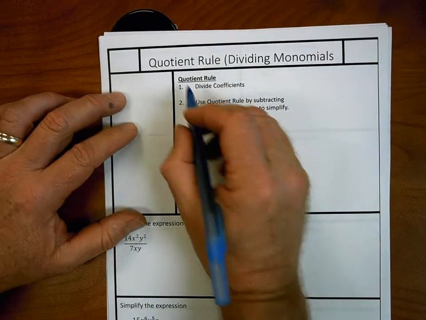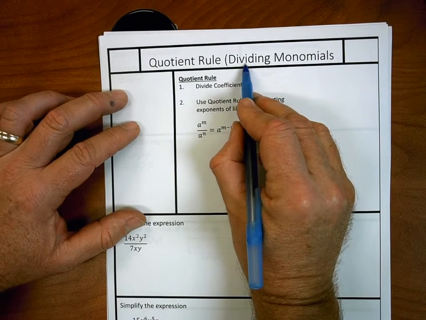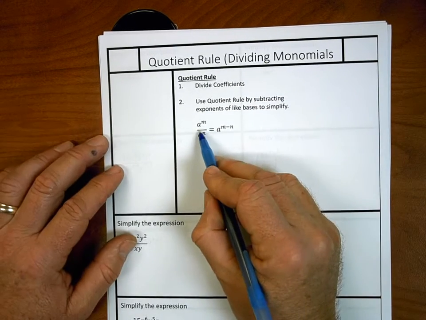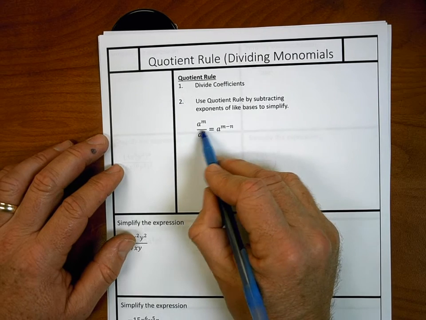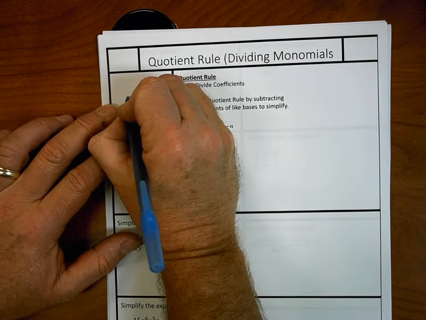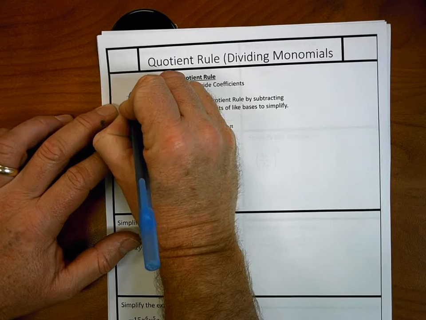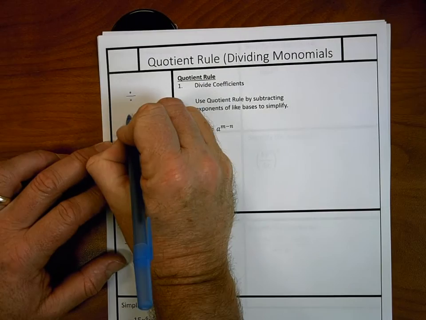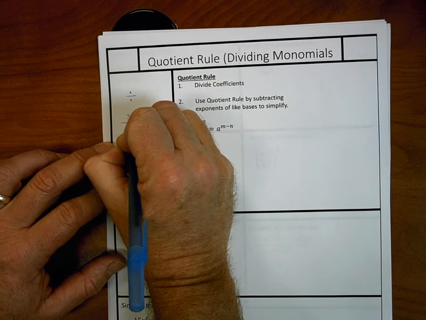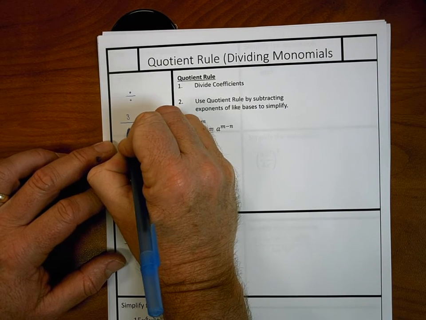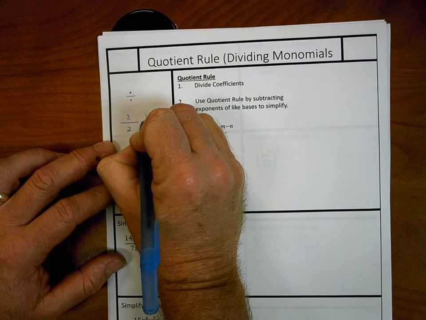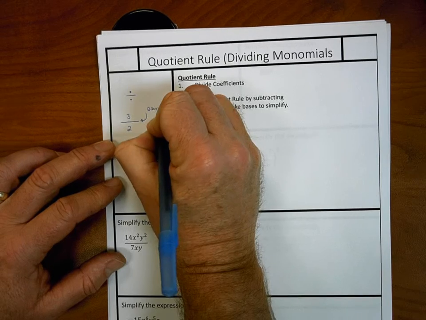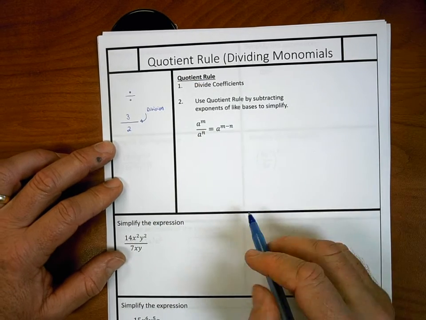So the quotient rule, and the word quotient means that we're going to be dividing, and we're going to be dividing monomials. Okay, so whenever we're doing the quotient rule, there is going to be a division symbol involved. Now remember, typically that symbol would indicate that there is division going on, but also if you see a fraction written, like let's say 3 over 2, that fraction line also indicates division as well. So whenever you see a fraction line, that's going to be division.